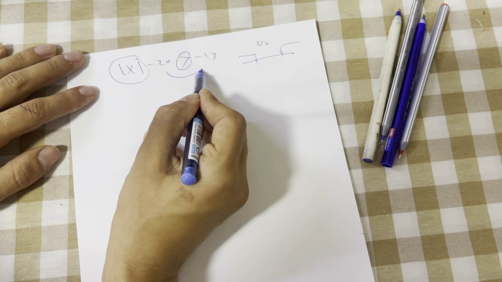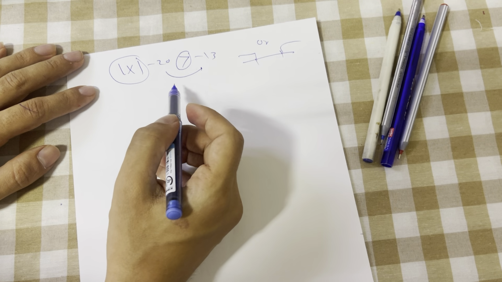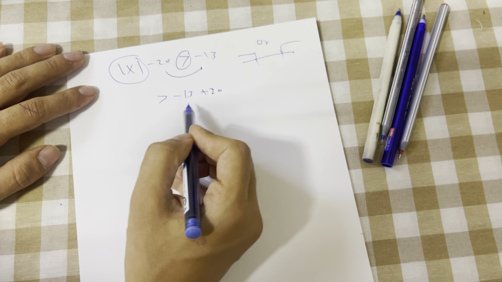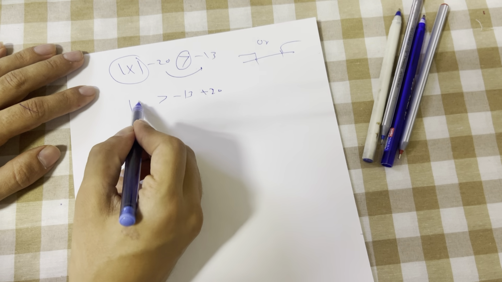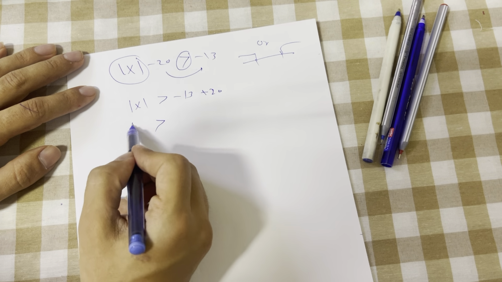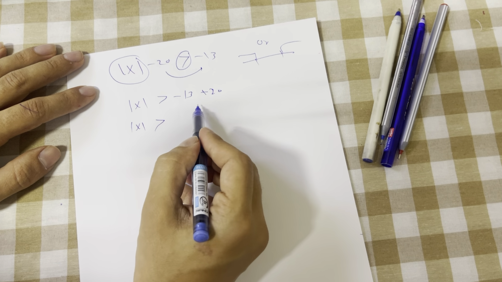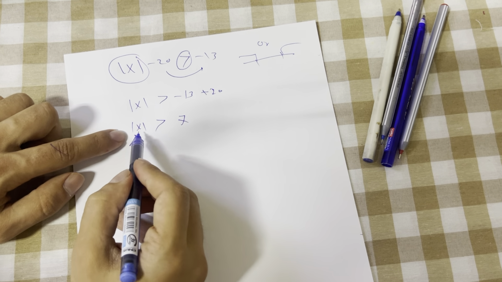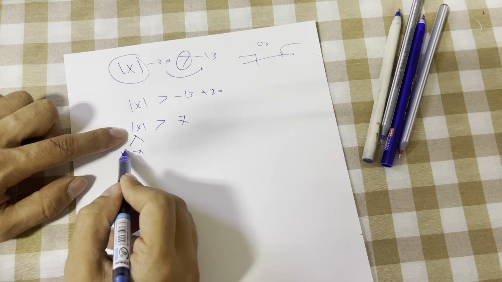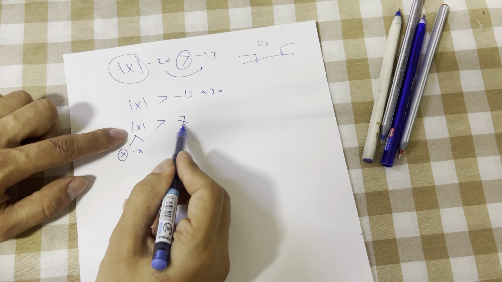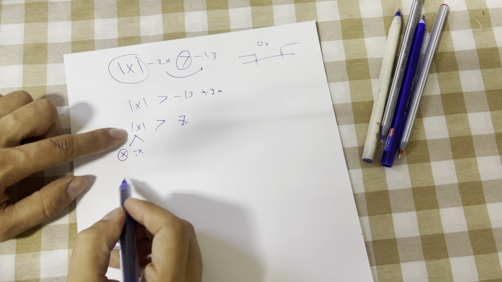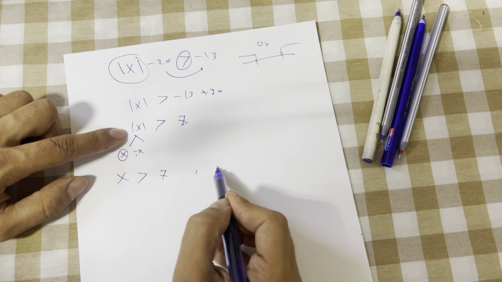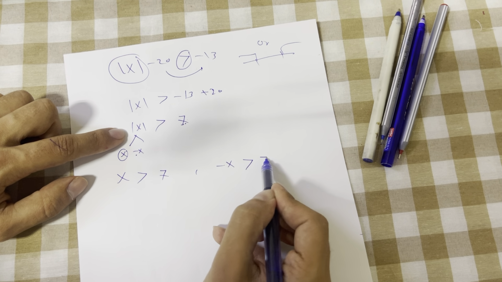I have to move this negative 20 to the other side, so it will be positive 20. Negative 13 plus 20 is 7. Now I have to make two parts, positive and negative. x greater than 7 and negative x greater than 7.